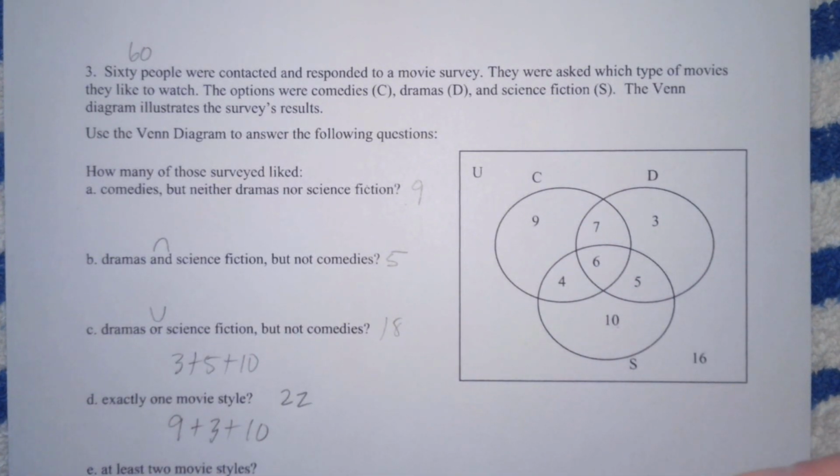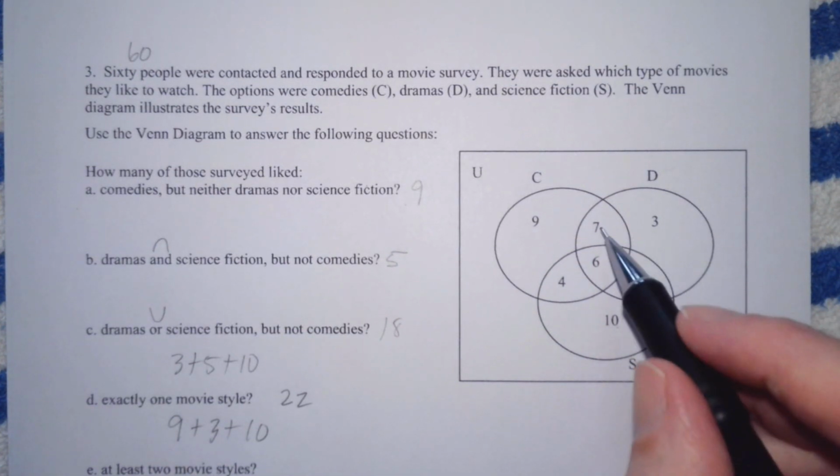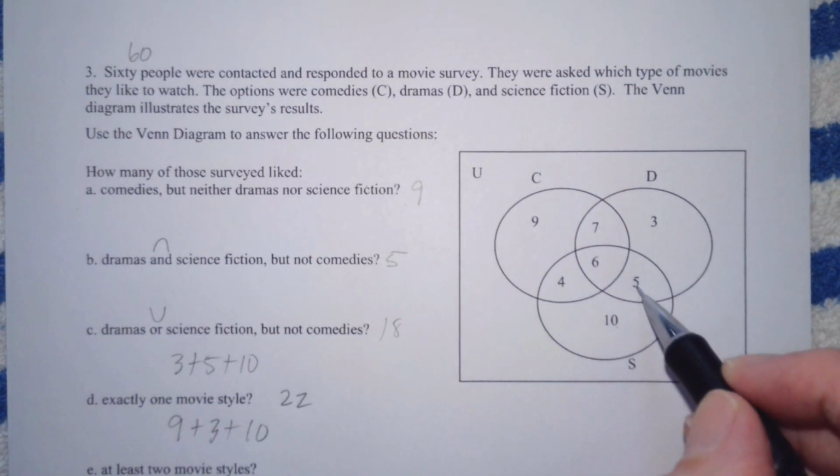How many like at least 2 movie styles? Now be careful with the words here. At least 2 means 2 or more. It's 2 or 3. That's the most we could have. So these are the guys that like 2 movie types.